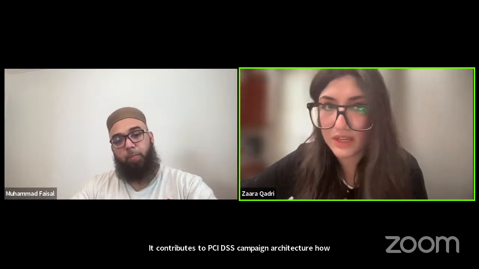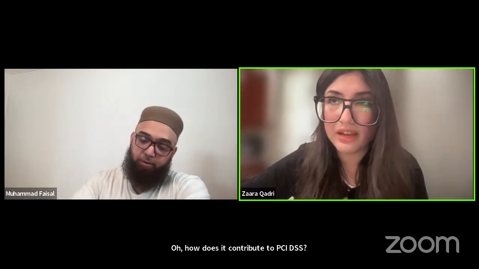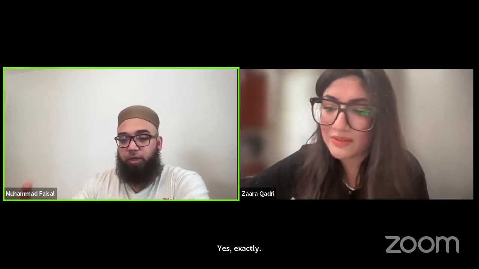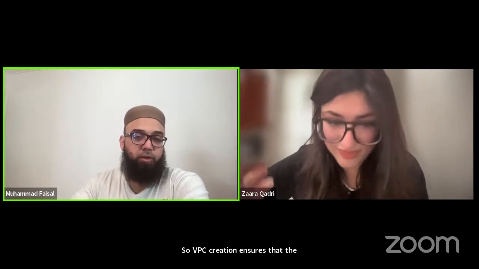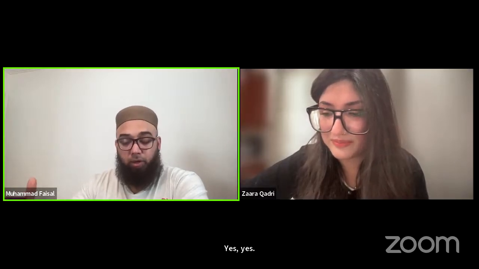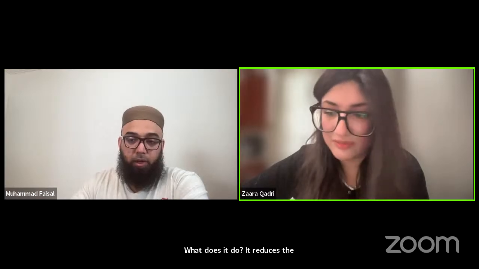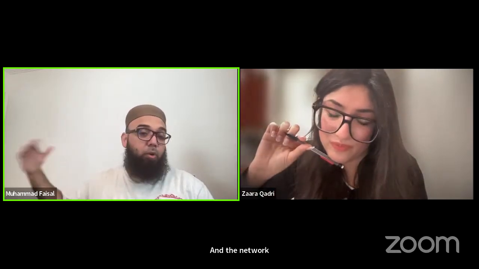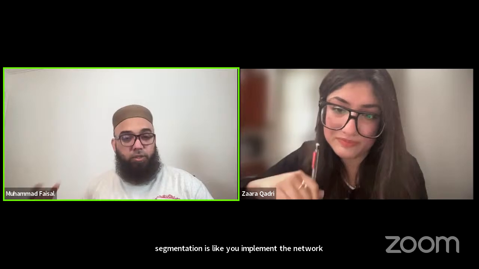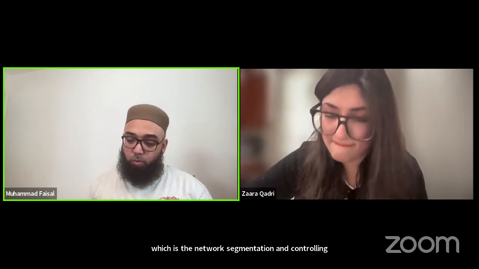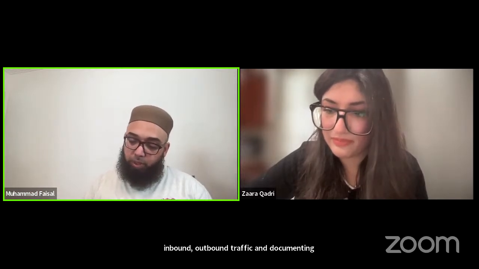Okay. The network segmentation. Yes, exactly, one of the main requirements of PCI DSS. I believe it's the first or second one. So VPC creation ensures that the sensitive cardholder data is isolated from the non-sensitive data. So that's what you mentioned. What does it do? It reduces the attack surface, right? You implement the network segmentation as per requirement one of the standard, which is the network segmentation and controlling inbound and outbound traffic and documenting what is going out and what is coming in, right? So that's how you do it.